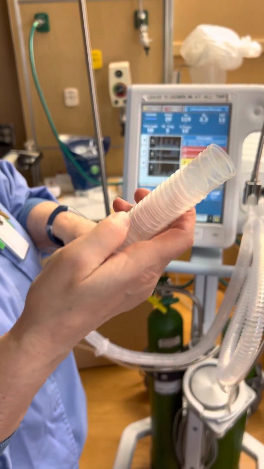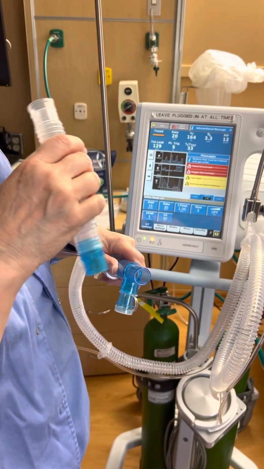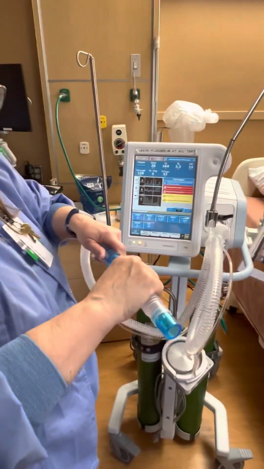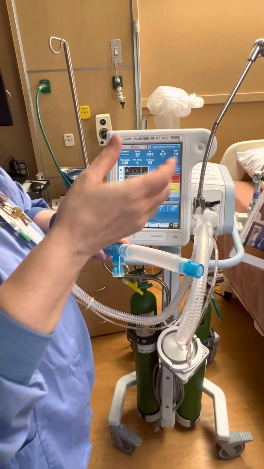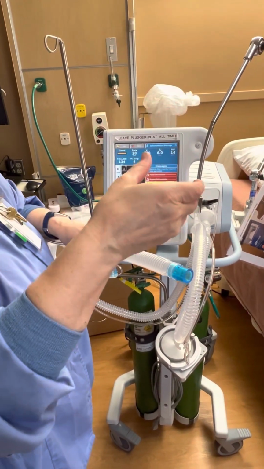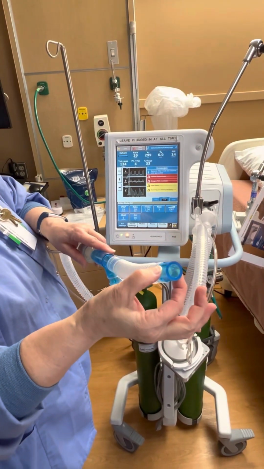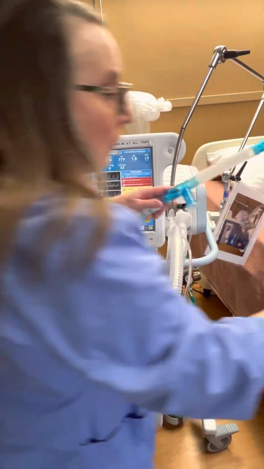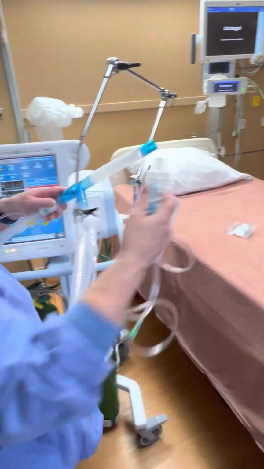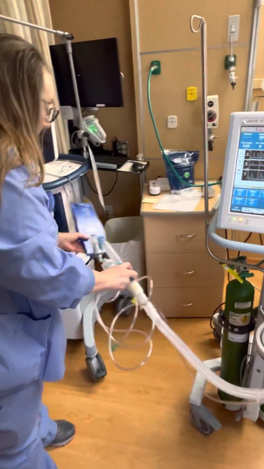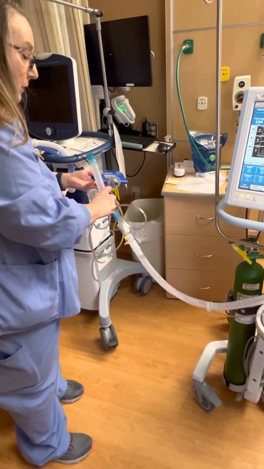I like to use the hose from the neb because it gives me a little bit more kink, because when you do a neb, you don't want it tipped. You want it straight up and down so it nebs better. And then you got a small cuff on the end. So once you have it like this, I'm going to put this back on my so-called patient so it doesn't alarm.